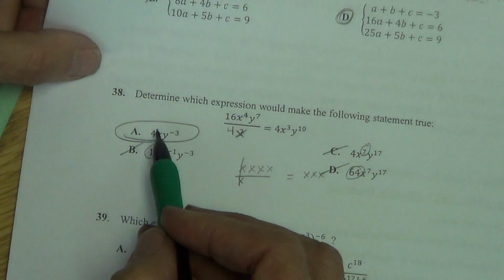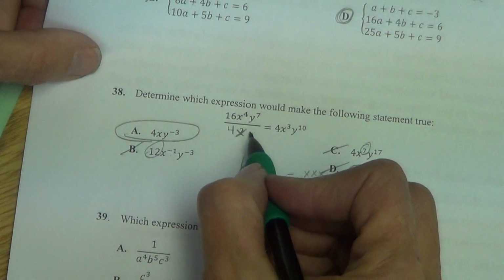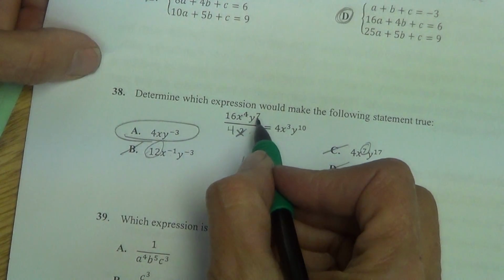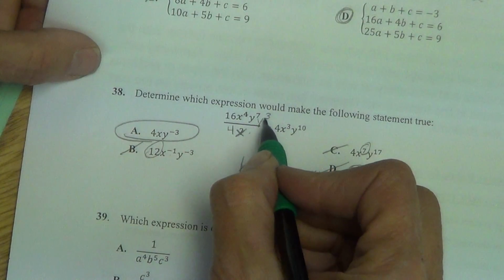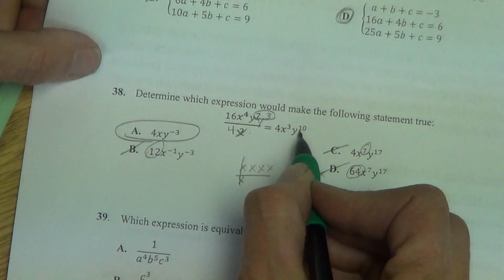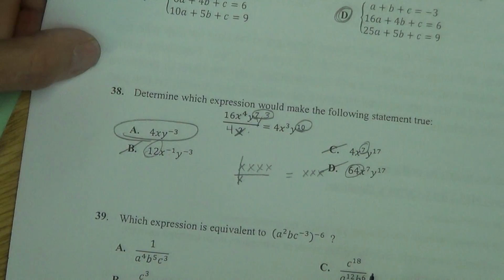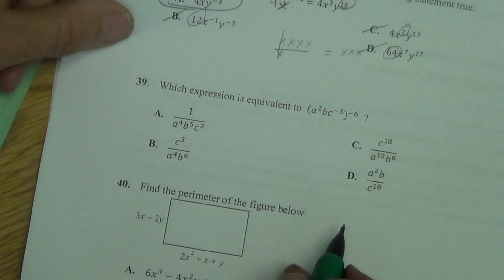Double check with the y. Y to the -3rd down here would get moved to the top to become positive. And 7 plus 3 is 10. So that one verifies. Excellent work.